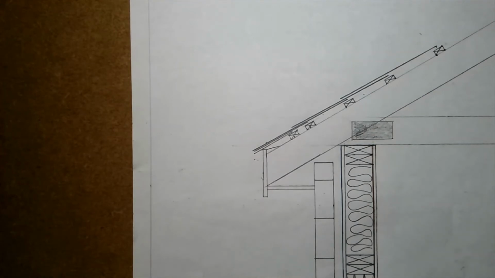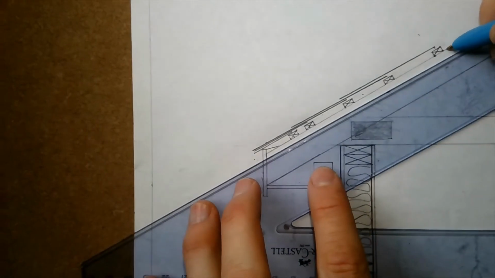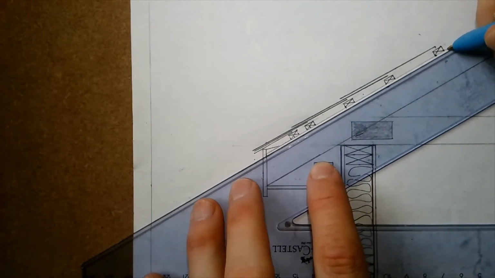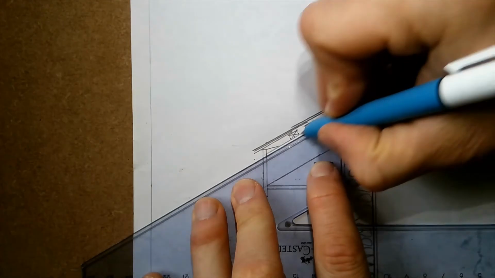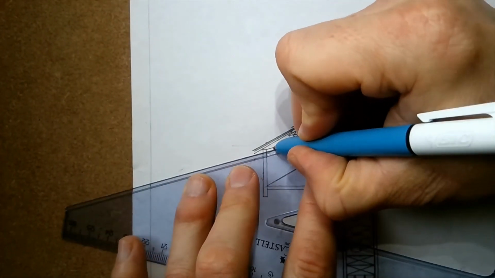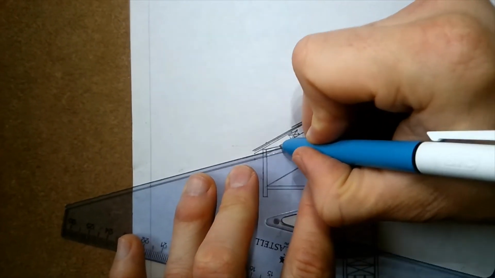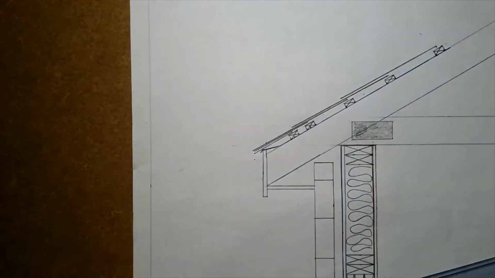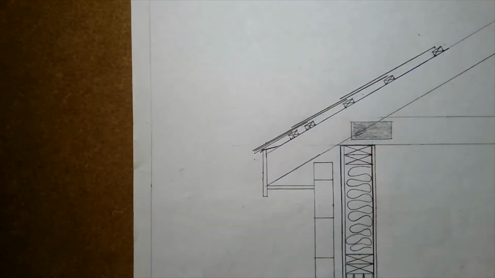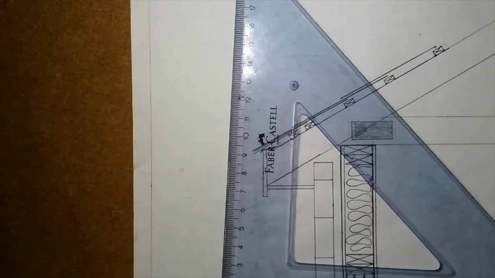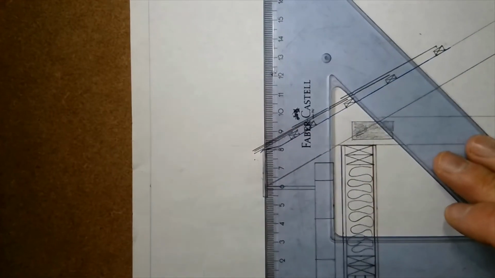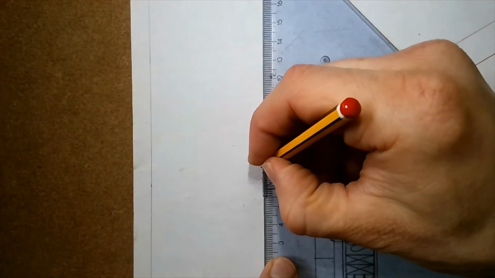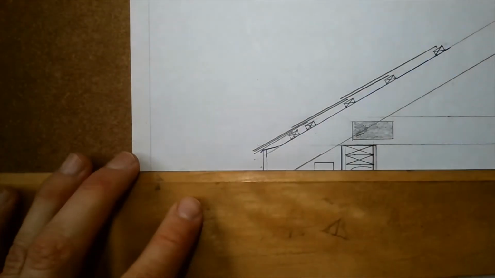We then need to put in the felt, so we'll use blue pen once again. The roofing felt runs down along underneath those battens, up along the tilting fillet, just a little bit down over the edge there. We'll draw a gutter into place. We're not going to overthink the size of the gutter too much. We know gutters can vary in shape and size. We'll do a gutter there around 100 millimeters by 100 millimeters square.